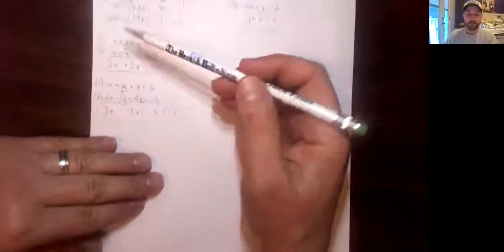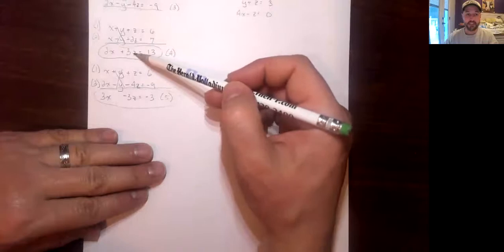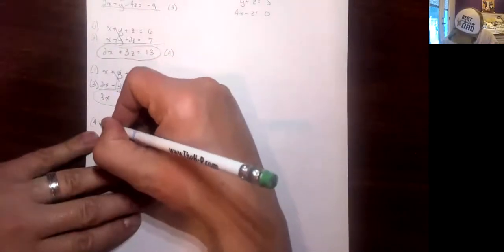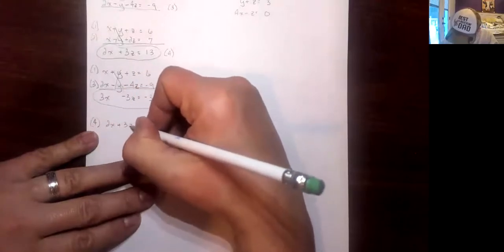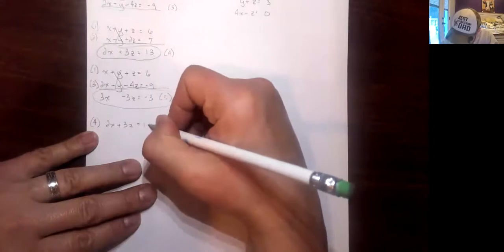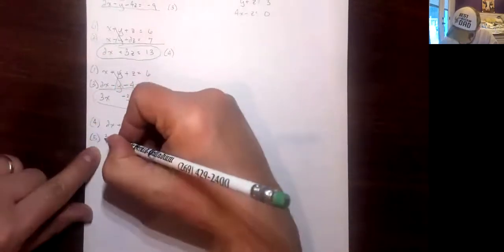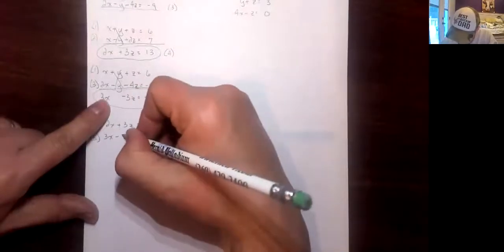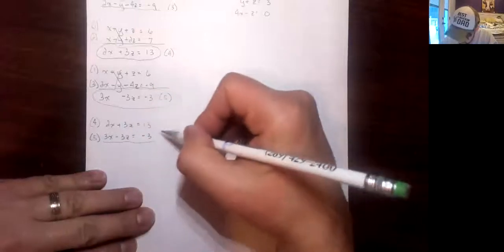They made it easy for us in number 3 because once we get 4 and 5, I see a 3z, negative 3z. I'm simply going to take equation 4, which is 2x plus 3z equals 13. And I am just going to add it to equation 5 because that's 3x minus 3z equals negative 3.